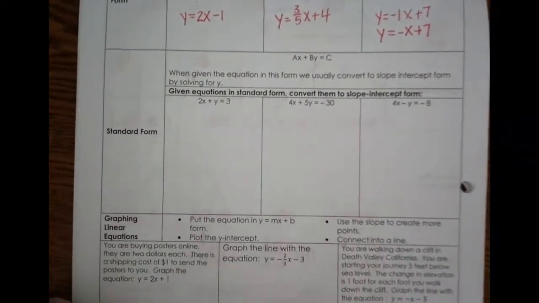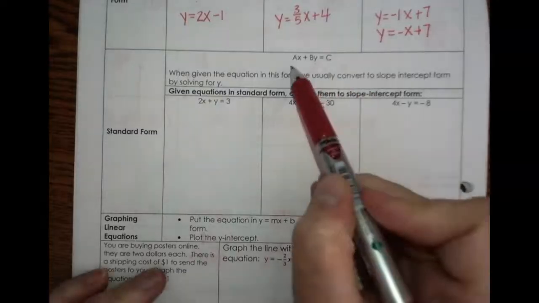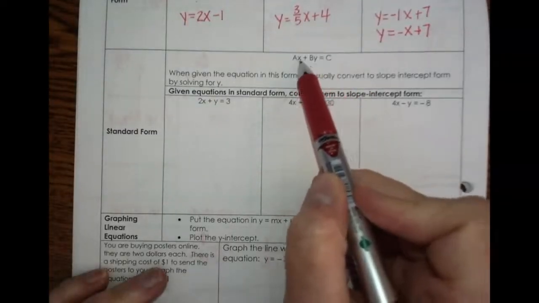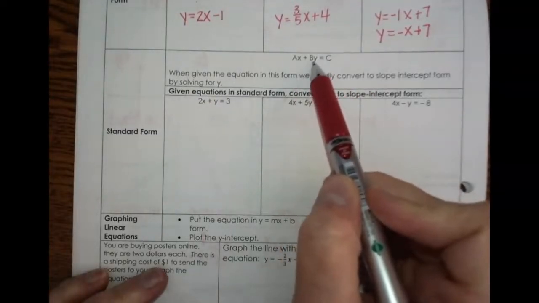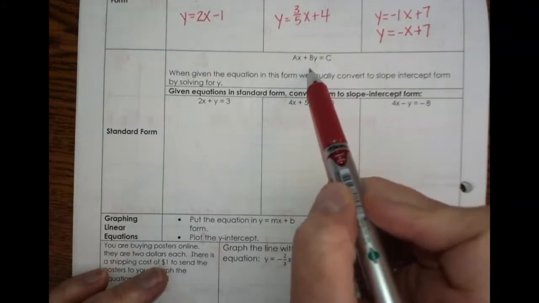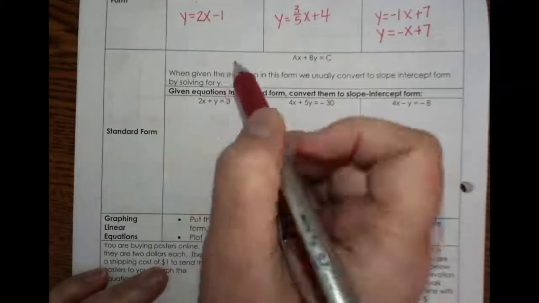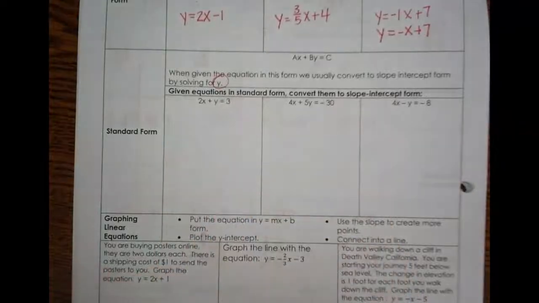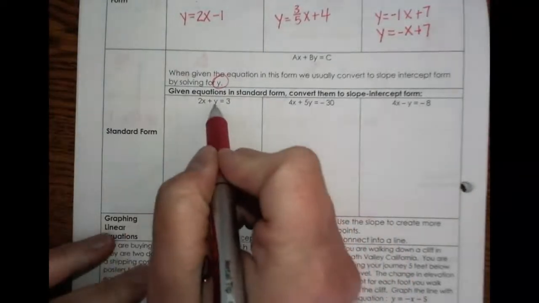And there's another way that lines are often written. It's called standard form. That's when x and y are on the same side of the equals. When we're given the x and y on the same side of the equals like this, we're going to want to treat it like a literal equation that we just did, where we always solve for y. So you're always going to solve these for y, and then it will be in slope-intercept form. So let's take a look.